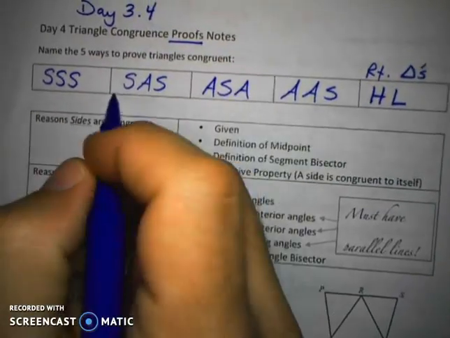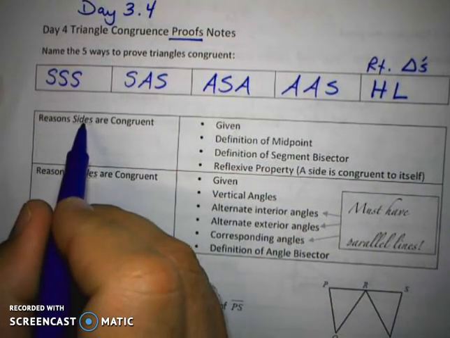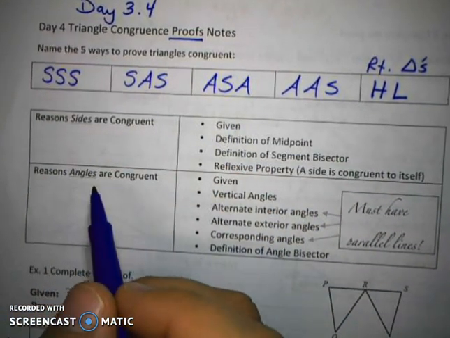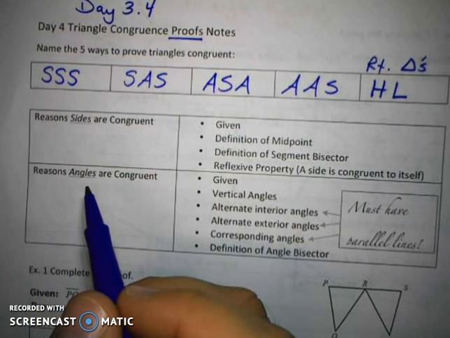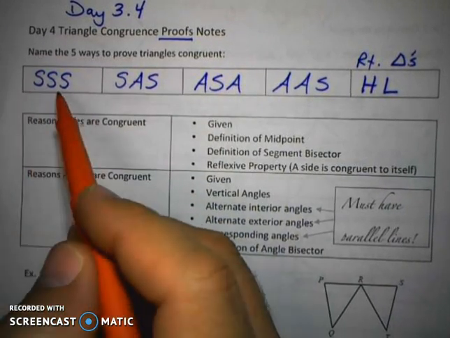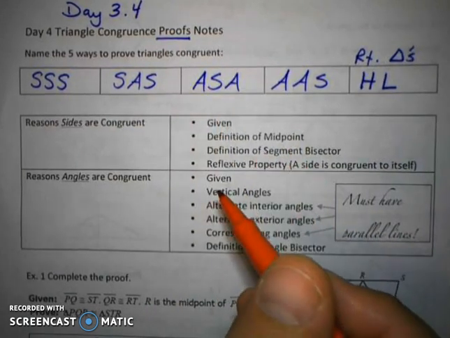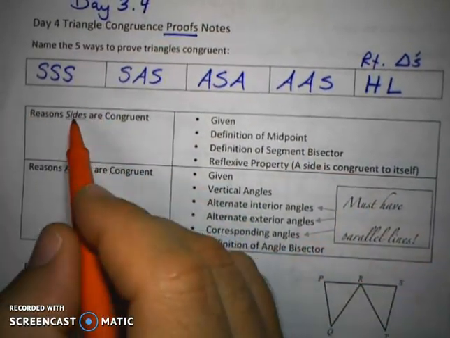And so I've given you some sets of possible reasons that either sides can be congruent or angles can be congruent. All right? And these are going to be important for us to pay attention to, because that's what we're going to be trying to do, is show that sides are congruent and or angles are congruent in a certain way so that we can say these triangles are congruent.